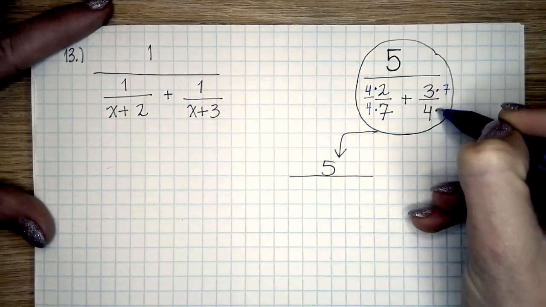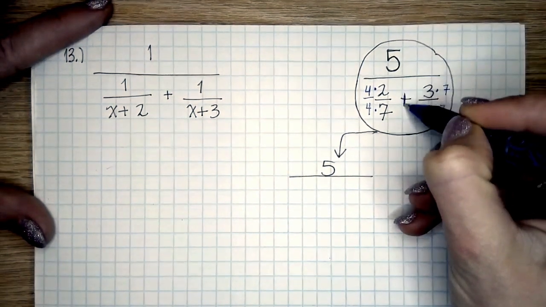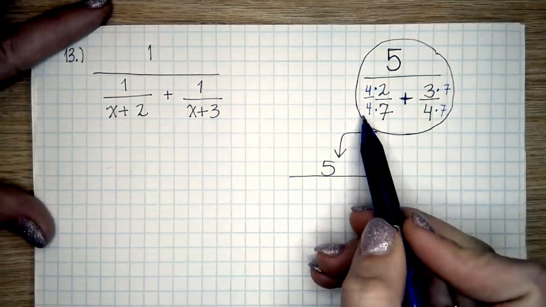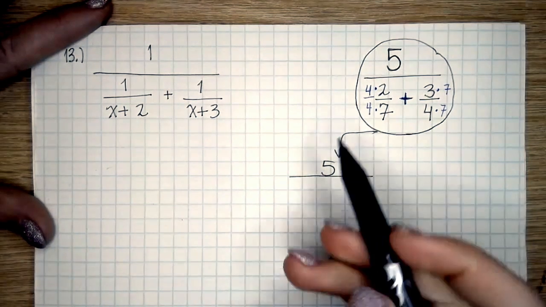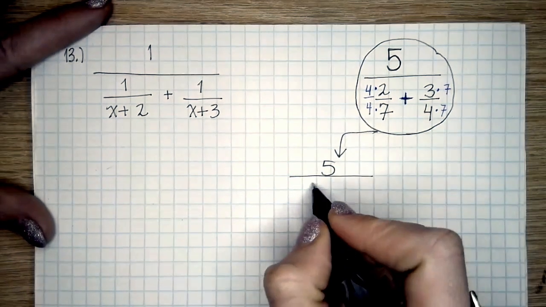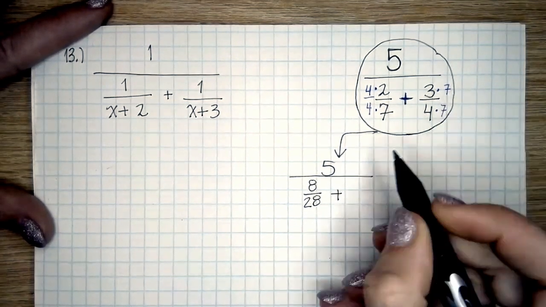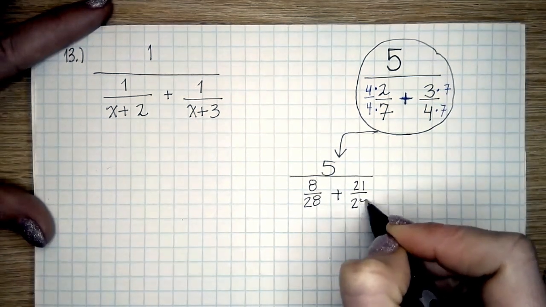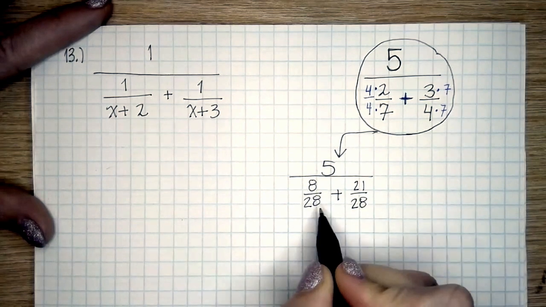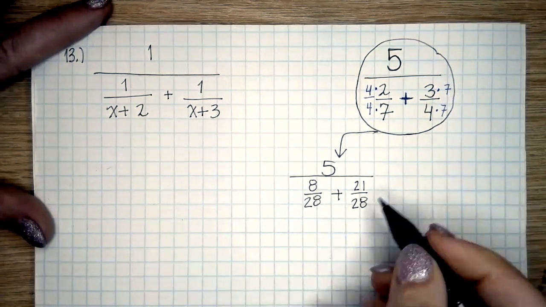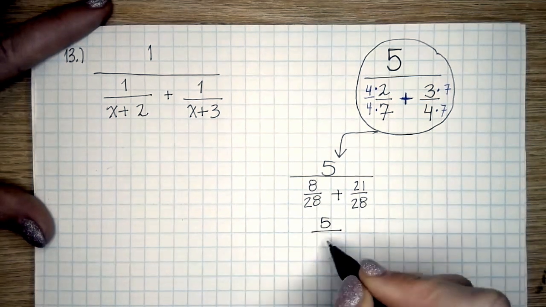Yes, 7 over 7. Once 2 fractions have a common denominator, we will be allowed to add them. So 4 times 2 over 4 times 7. What do I write down as my first fraction down here? 8 over 28. Good, 8 over 28. And what do I write down for my fraction over here? 21 over 28. Perfect, 21 over 28. From there, we add the numerators only, right? It's not like you add the denominators and get 56, right? You just add the numerators. 8 plus 21, anybody? 29 over 28.